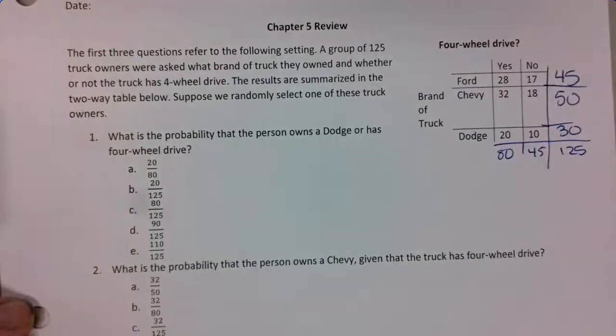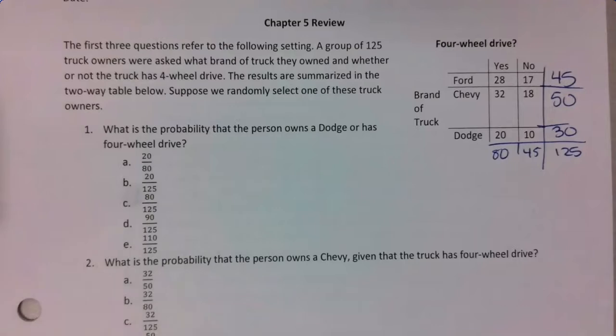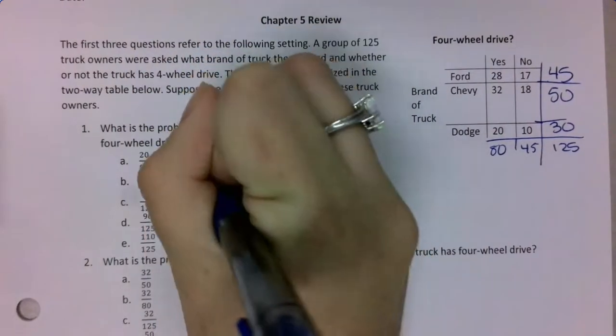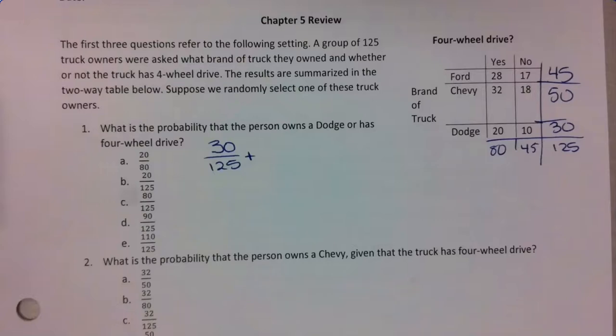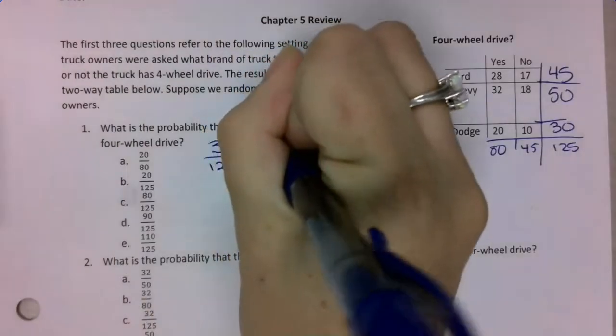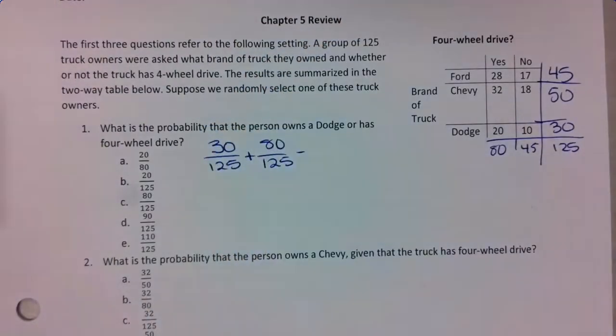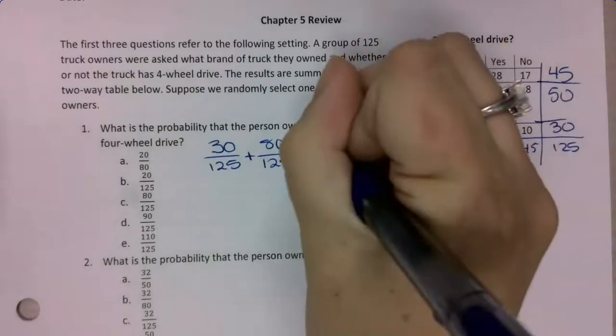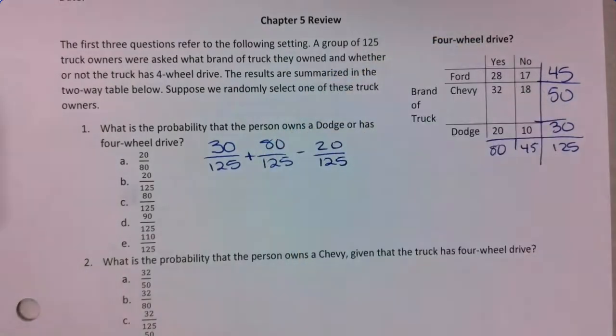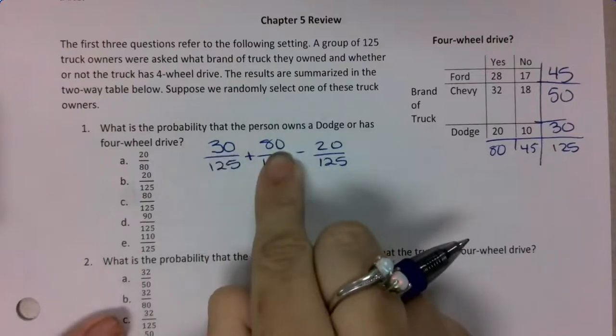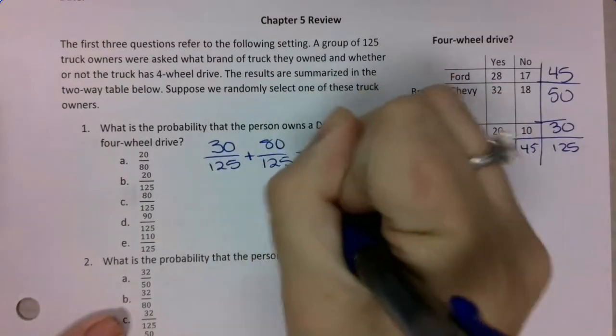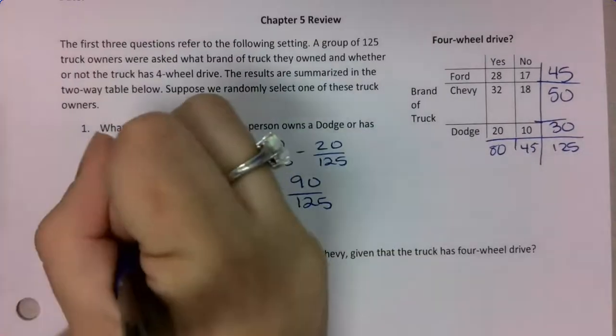So now that I know I have a total of 125 people, number one is, what's the probability that the person owns a Dodge or has a 4-wheel drive? So the total number of people with Dodges is 30 out of 125. 4-wheel drive is 80. And then I have people who are being double counted. So people with Dodges and 4-wheel drive are 20 out of 125. Everything here is over 125. So then I want to add these fractions together. 30 plus 80 is 110, minus 20 is 90, and I'm still over 125. So my answer for number 1 is D.